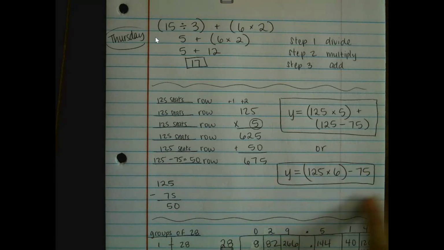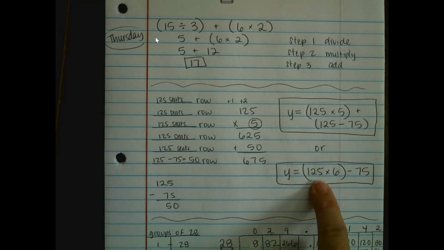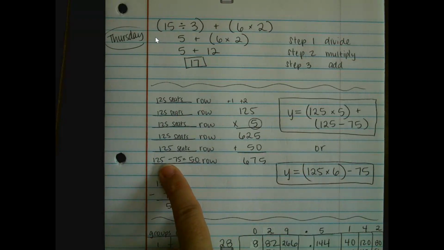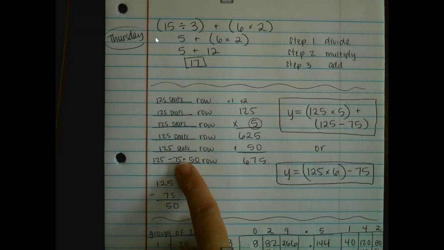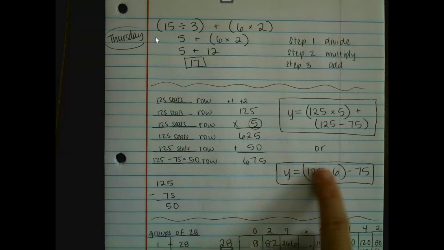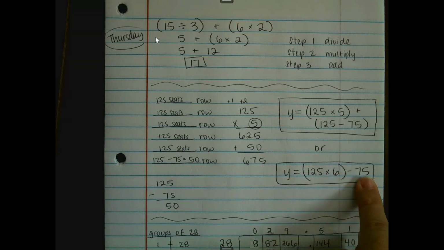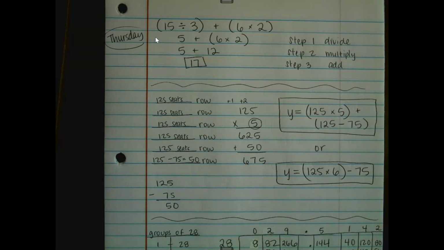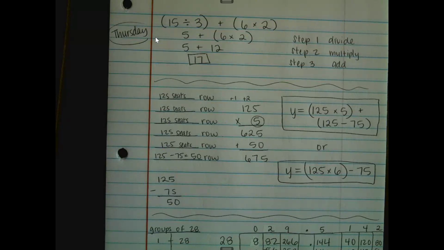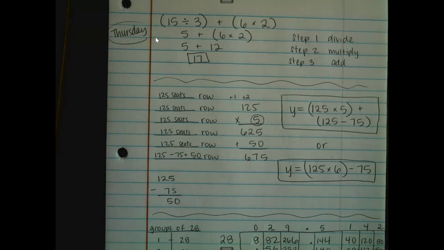Another way you could do it is, not doing this minus 75, just doing 125 times 6, and then once you get that answer, you take away those 75 that have already been seated. Because if we're trying to find out how many people can still be seated, I don't want to count the people that are already seated. I want to take those out of the mix.